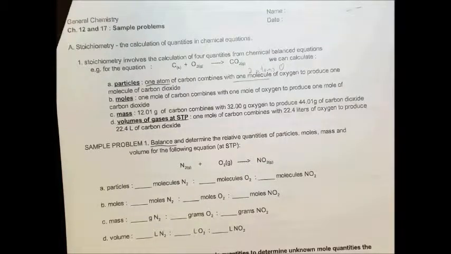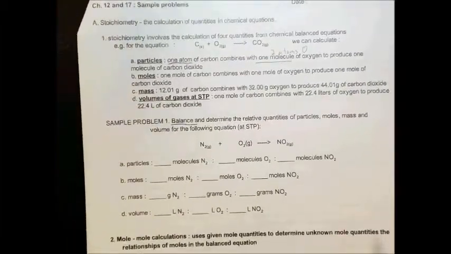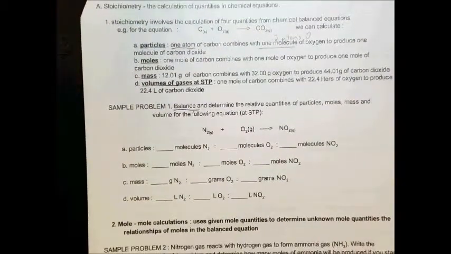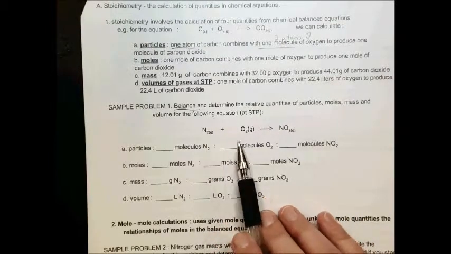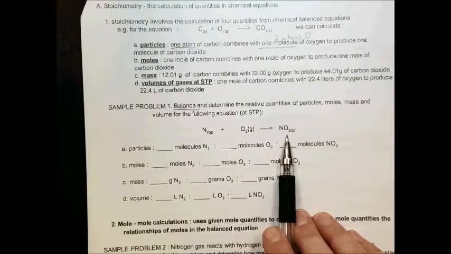In this video, I'm going to start off by going through a few stoichiometry sample problems so that you can see how to solve for grams, for moles, or for liters, depending on what the question asks you for. To start with, we're going to look at the type of information that can be gained from a balanced chemical equation. So, sample problem number 1 shows you that you have N2 plus O2 creating NO2.